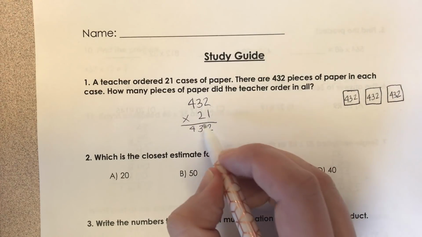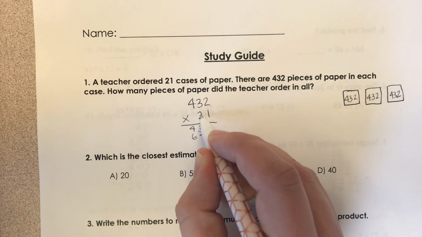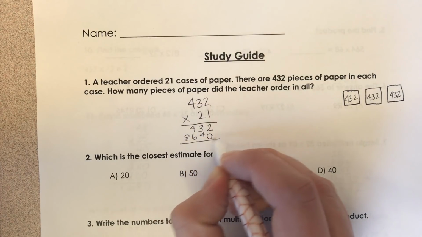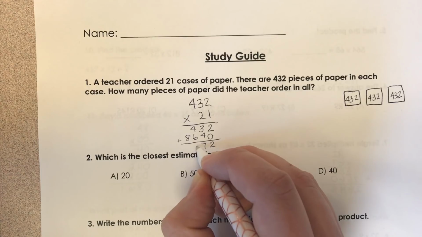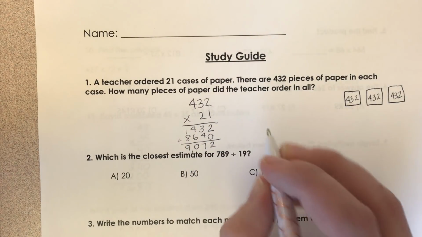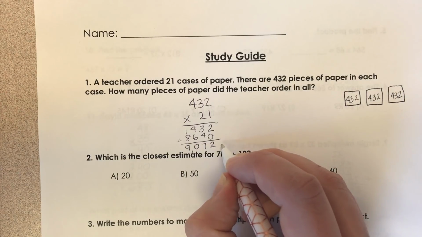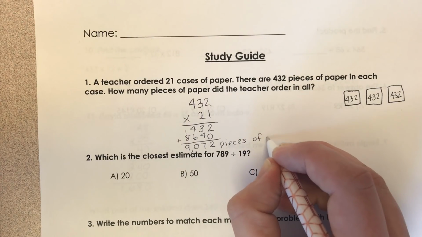Put our placeholder. 2 times 2 is 4. 2 times 3 is 6. 2 times 4 is 8. Add them together. We get 2, 7, 6 plus 4 is 10. Carry our 1. So our answer is 9,072 pieces of paper.